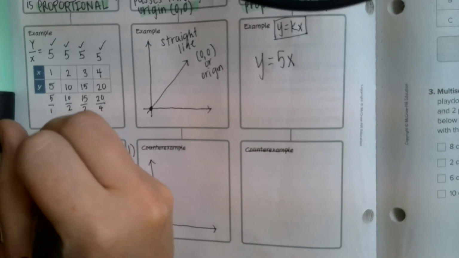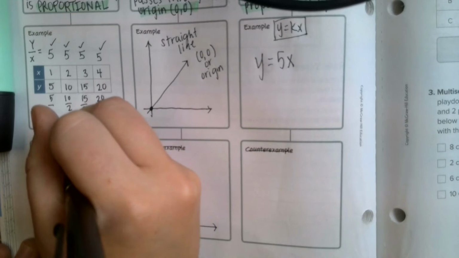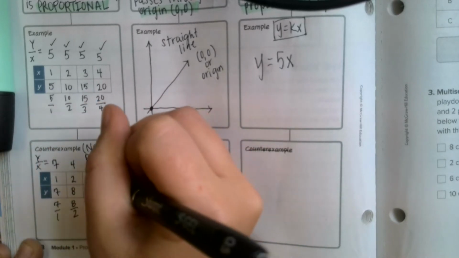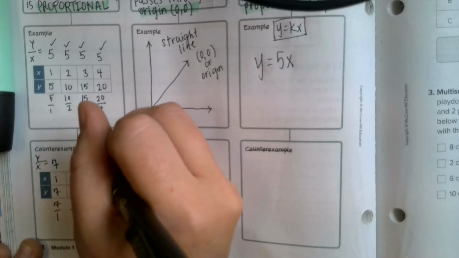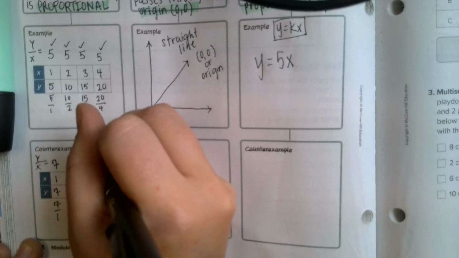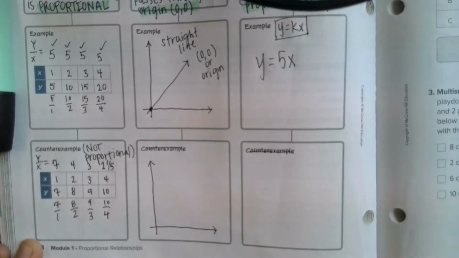So that's going to give me 7. It's going to give me 4, 3, and then that's going to be 2 and 1/5.